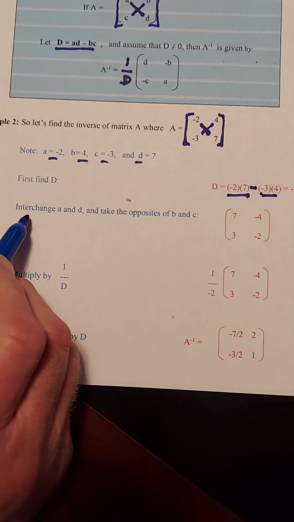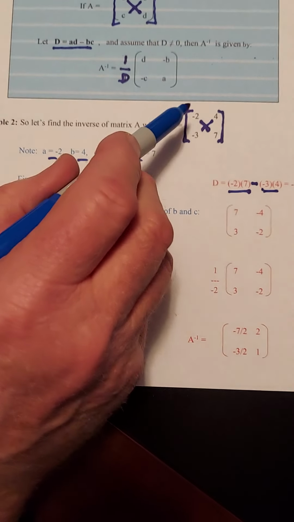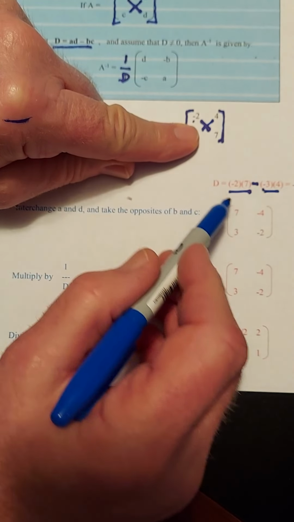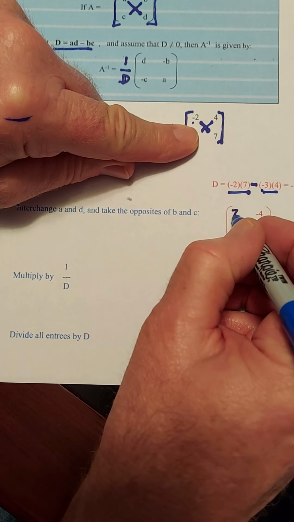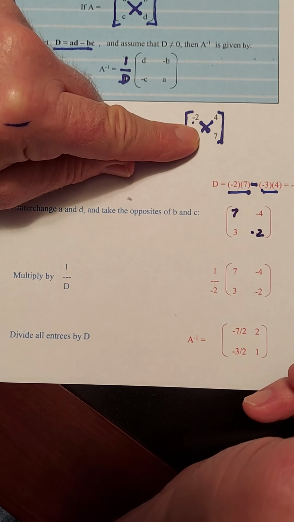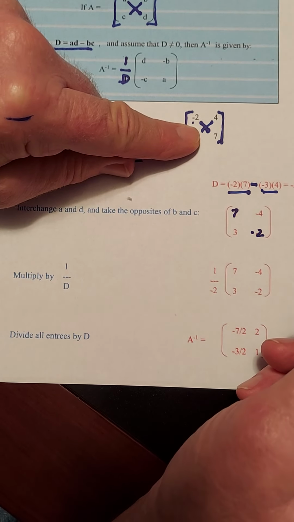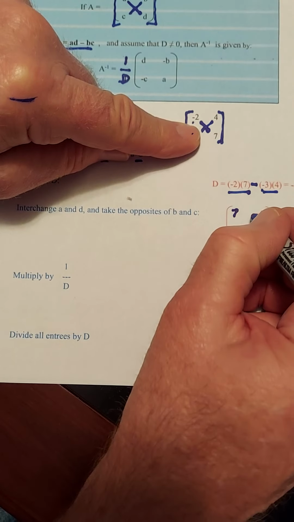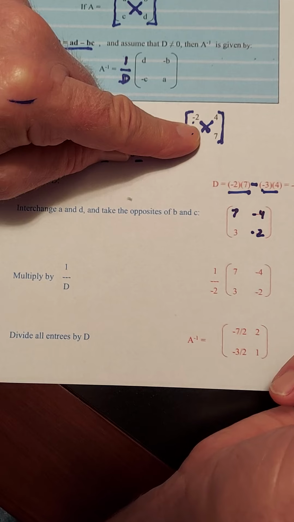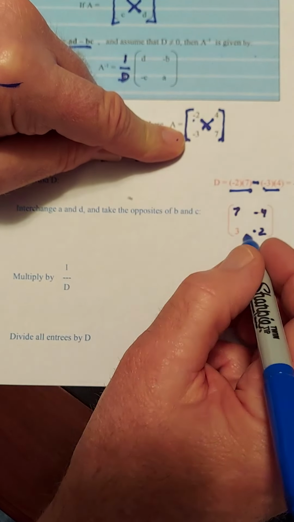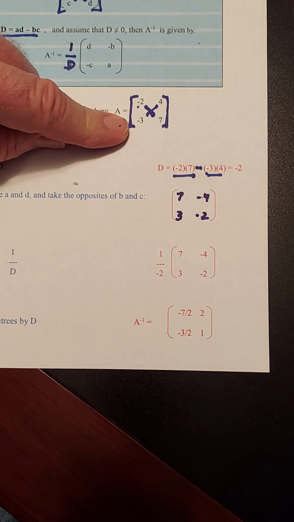Okay, then it says interchange A and D. Here's A, there's D. All they're going to do is switch places. So the 7 is now up here, and the negative 2 is down here. So they switch positions. B and C, you take the opposites. So this is 4, so down here I'm going to put negative 4. Here's negative 3, that's the value of C, so the opposite of that is going to be positive 3. So that's where those numbers come from.